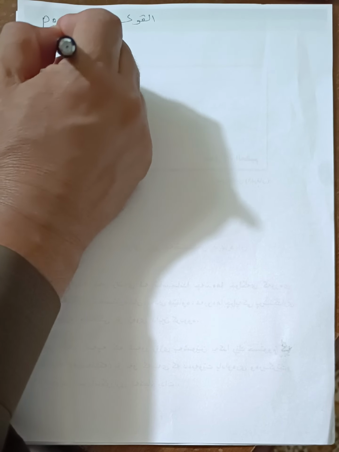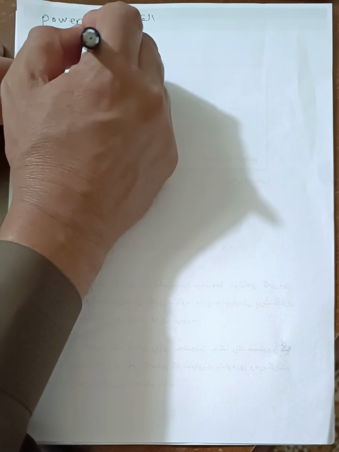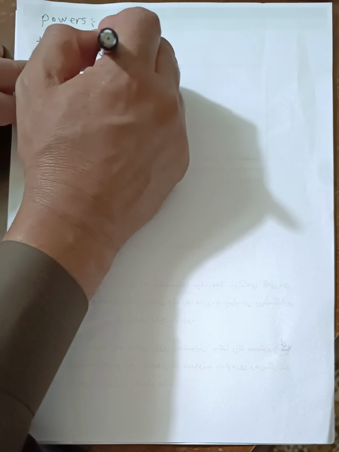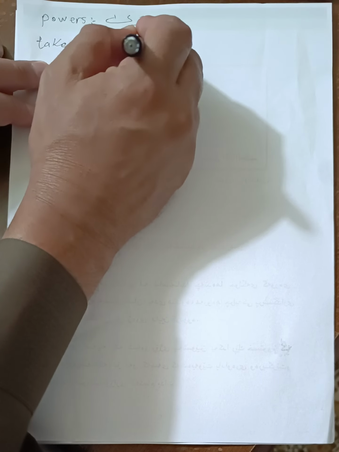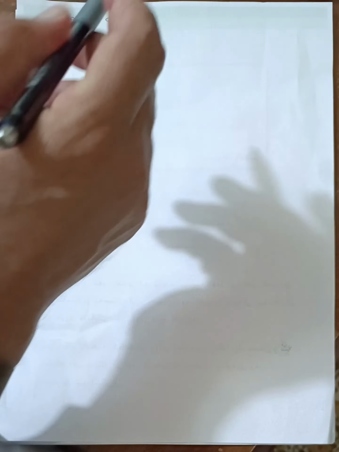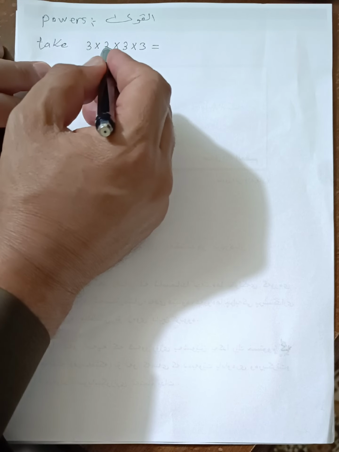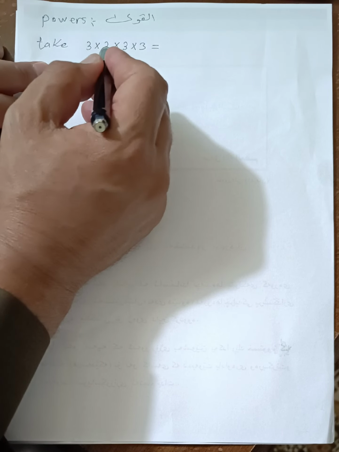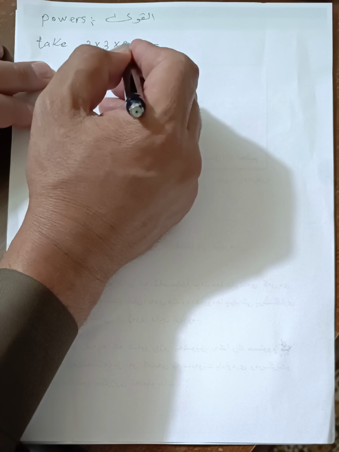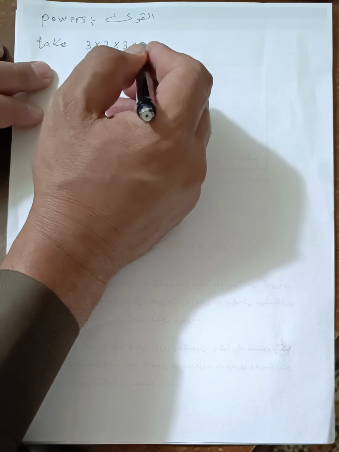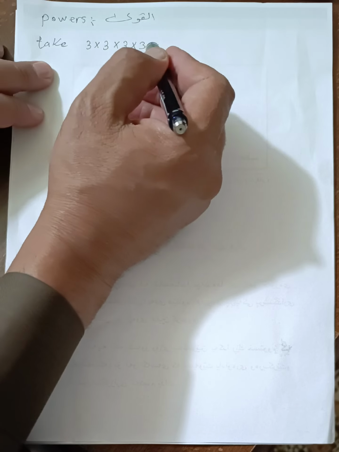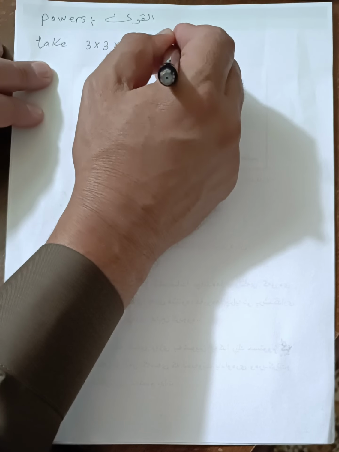Take an example. Take 3 times 3 times 3 times 3. 3 times 3 equals 9. 9 times 3 equals 27. 27 times 3 equals 81. Look at this quantity. This quantity of multiplications is something long.